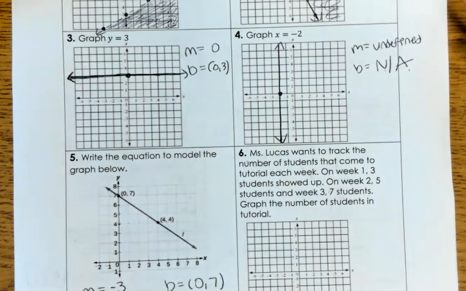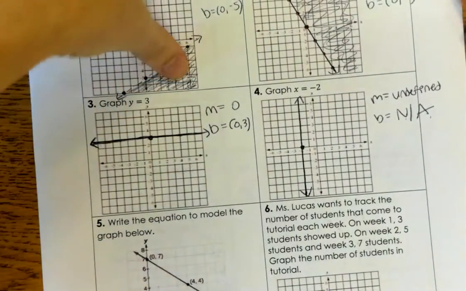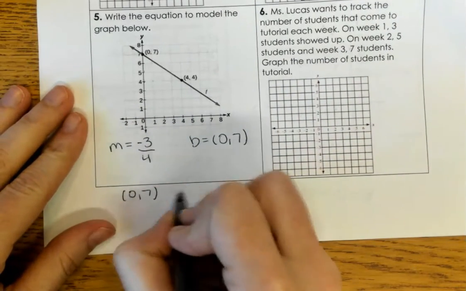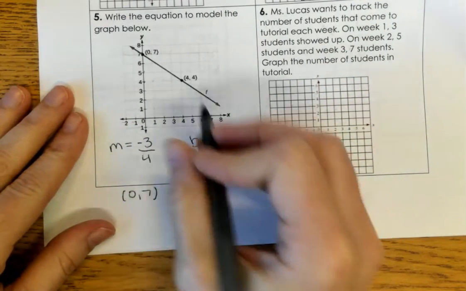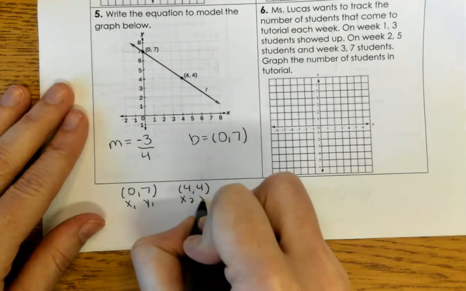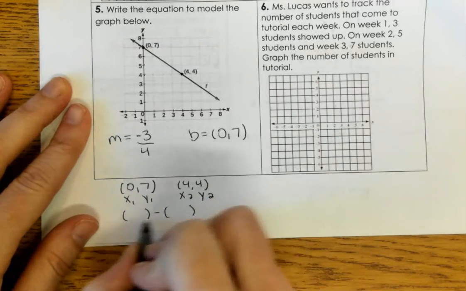I could have also gotten that by our slope formula that we did a few days ago. For our slope formula, I would have taken (0, 7) and (4, 4), the 2 points that they give me, labeled them x1, y1, x2, y2, and plugged them into my formula.